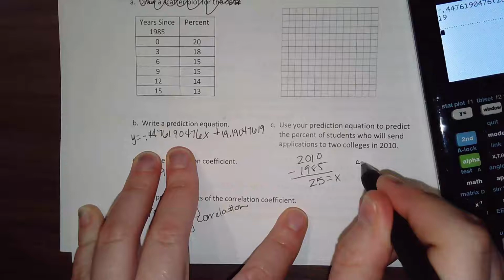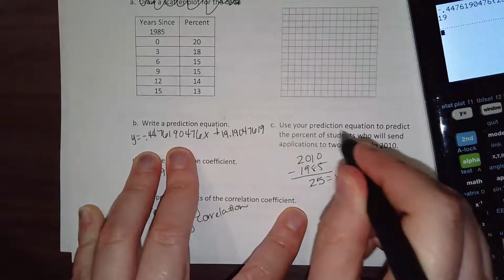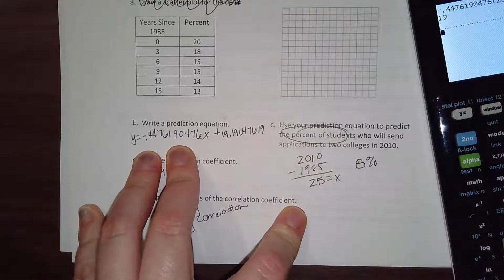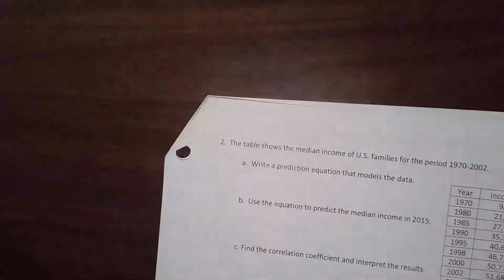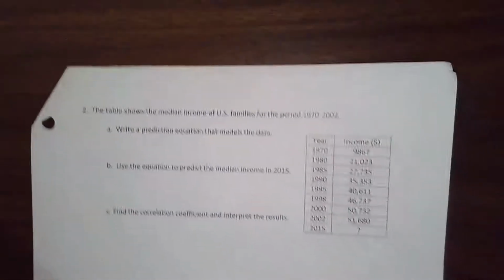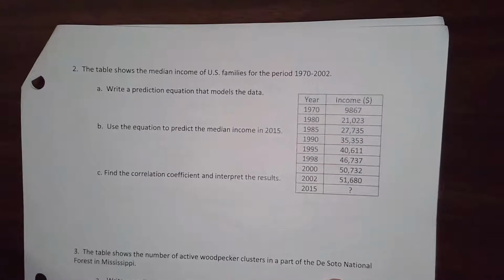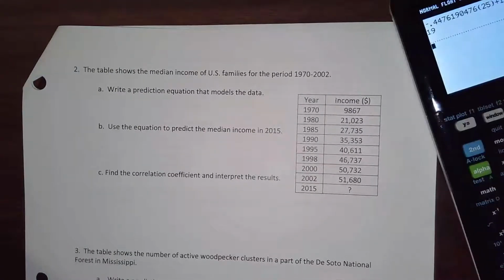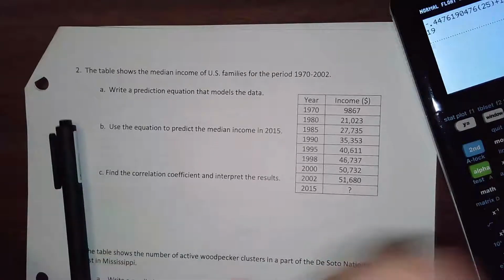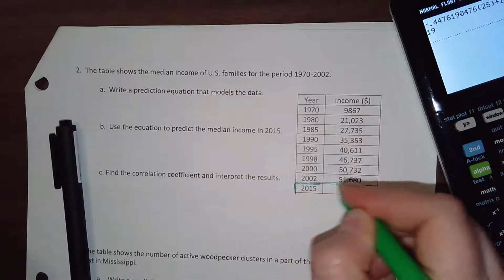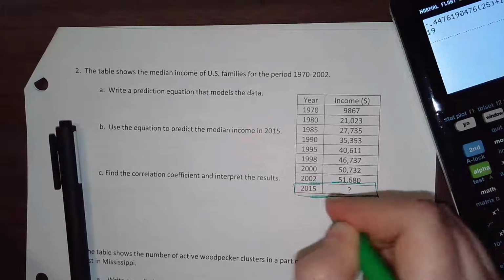So my answer would be 8% because that's what it's asking me to do. Okay. On this next one here, this changed the order of how we ask our questions. First and foremost, anything with a question mark is a prediction. So that's the value I want to predict.